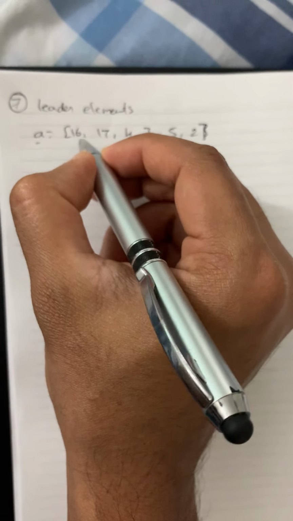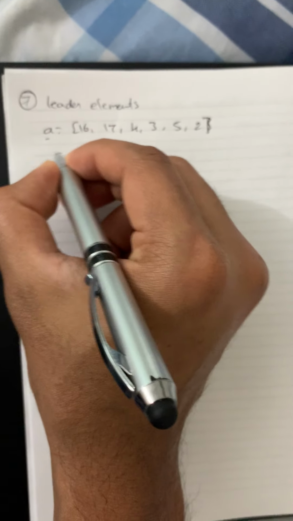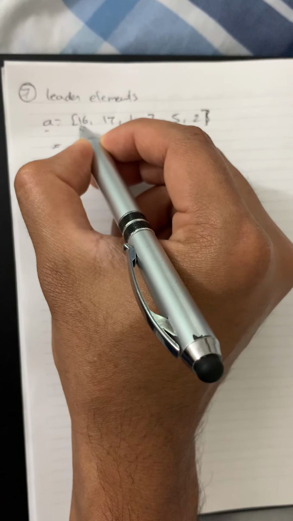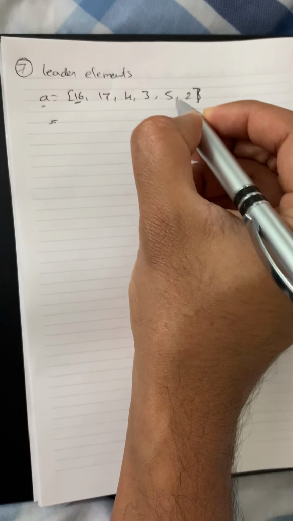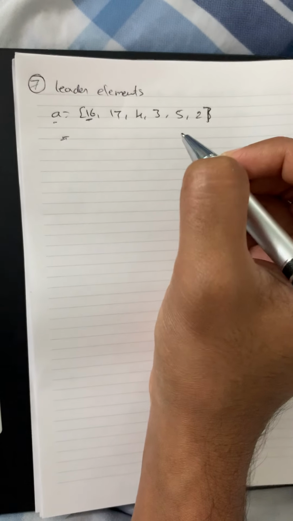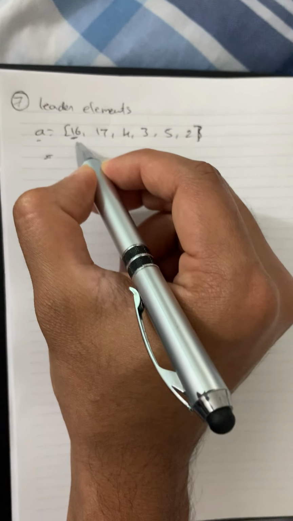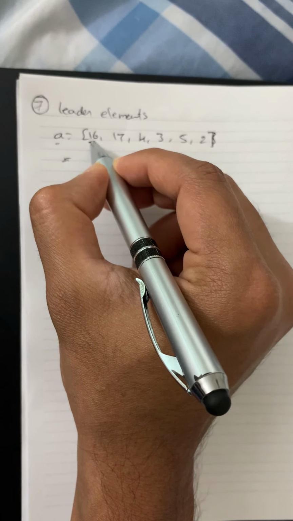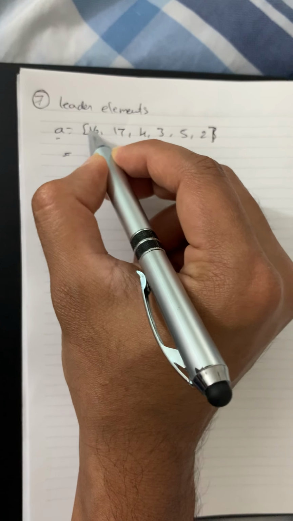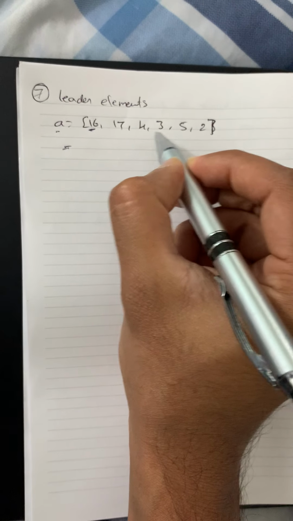Leader elements, in the sense, if the current element is bigger than all of its right side elements, then it is called a leader. So in our case, we have 16 in the beginning, so we compare 16 with all of its right side elements.